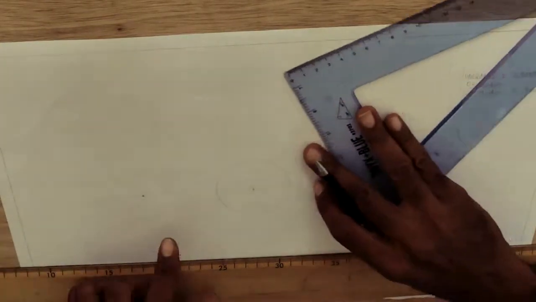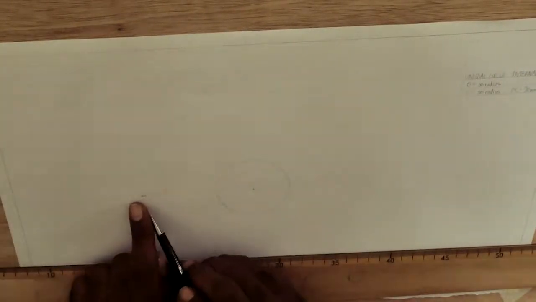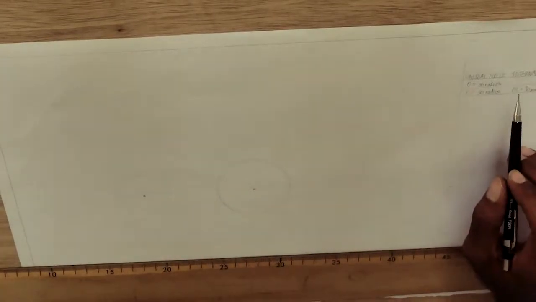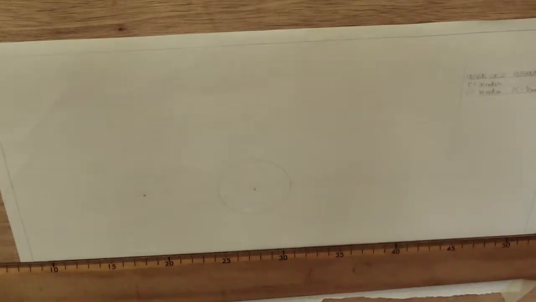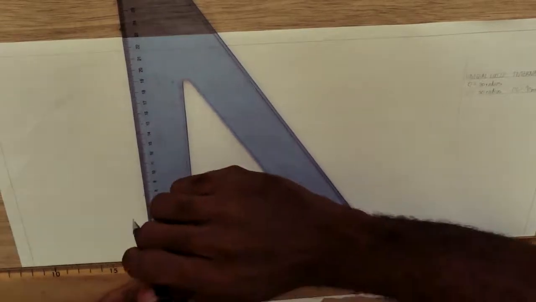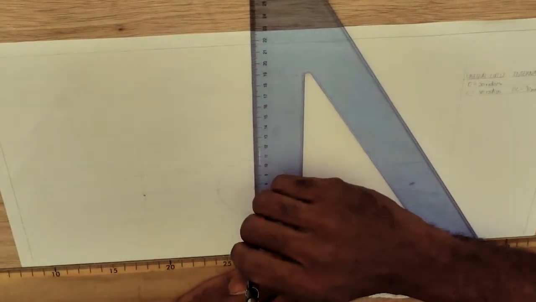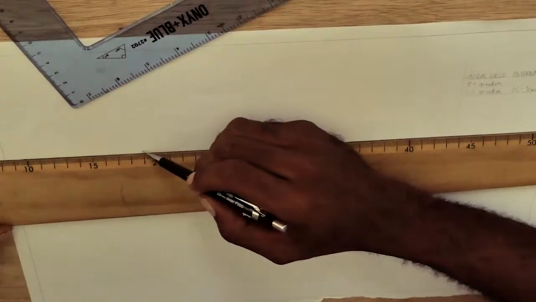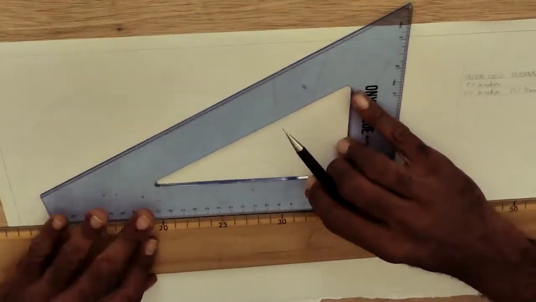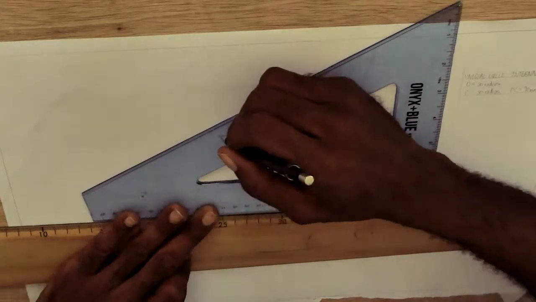So now we have O and C separated by 90 millimeters. I'm just going to put this in so that everyone that's following can reference this. We just put in our dimension here.